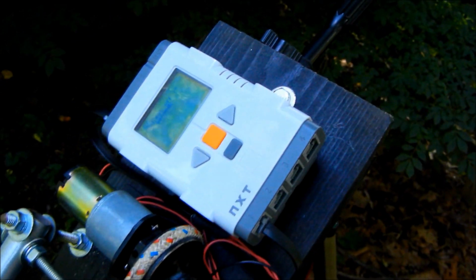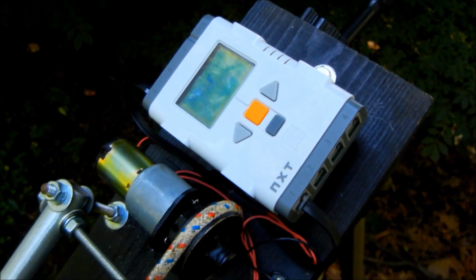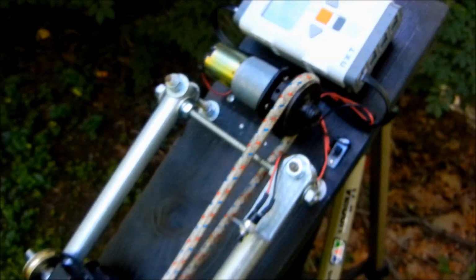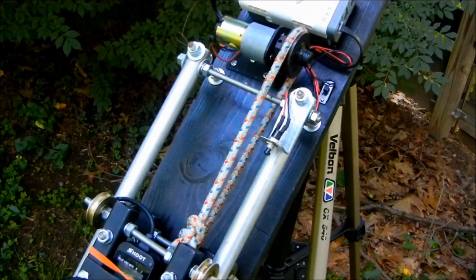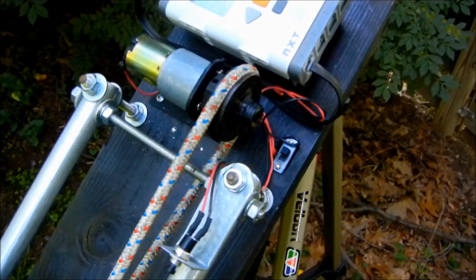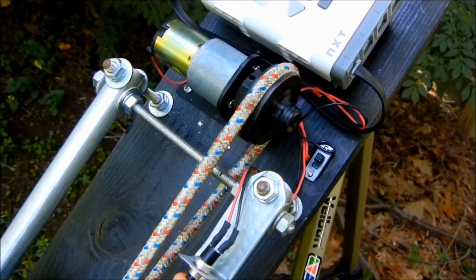now you can go the other direction too. Doesn't go very far, but it shouldn't. Now if I push this button, it'll stop.